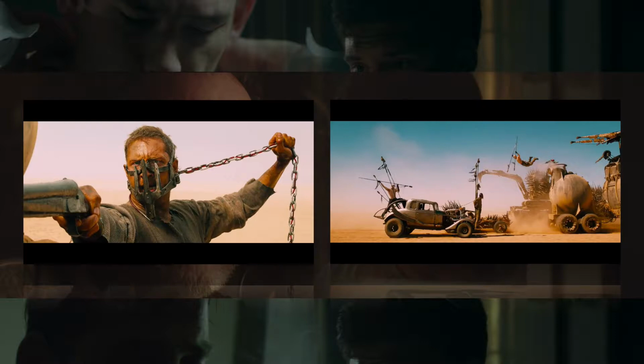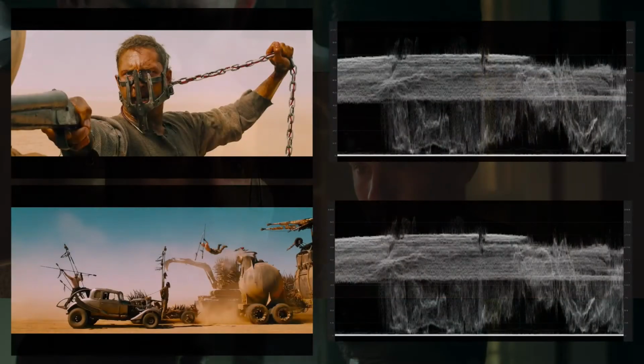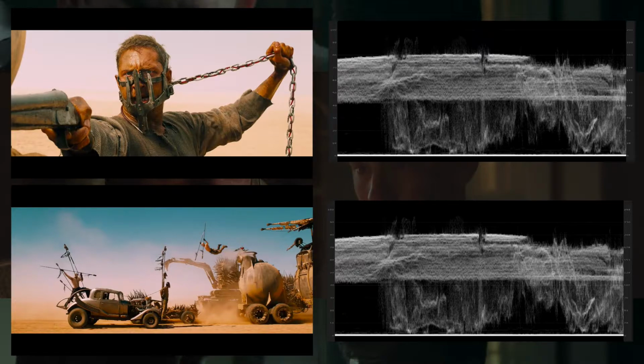Speaking generally, with regard to brightness and contrast, these are bright, daytime images with high contrast. Using the video scopes to assist us, you can see that the waveform confirms the high contrast based on the expanded trace on both images.